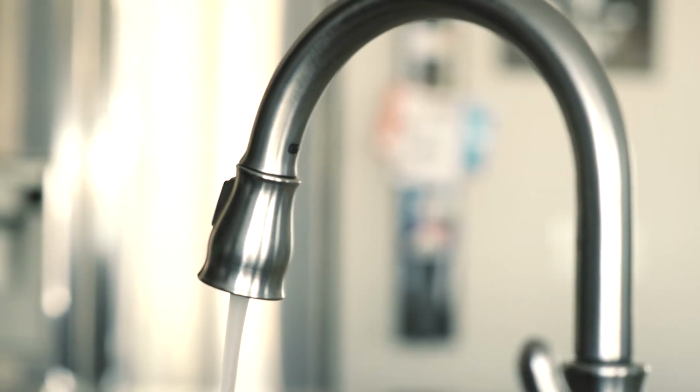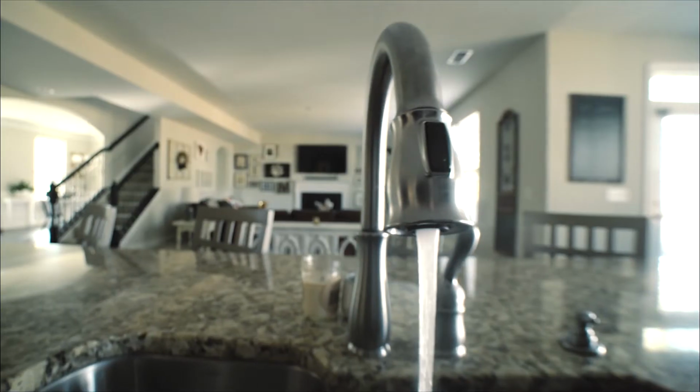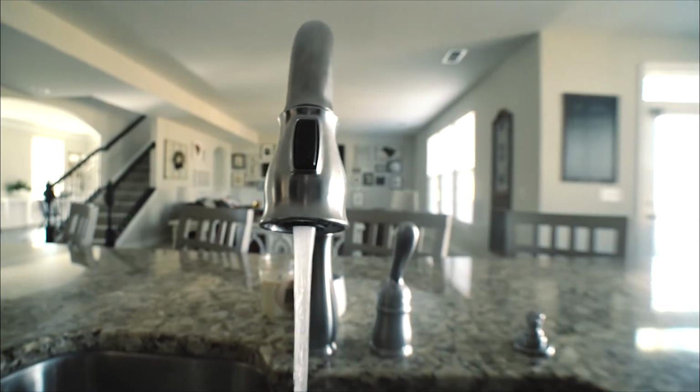Another thing I do that can be kind of awkward when you're filming in someone's home is I like to turn the water on all the faucets. That just kind of helps show that you're actually watching a video and kind of gives you something to focus on and more than just panning through another room.